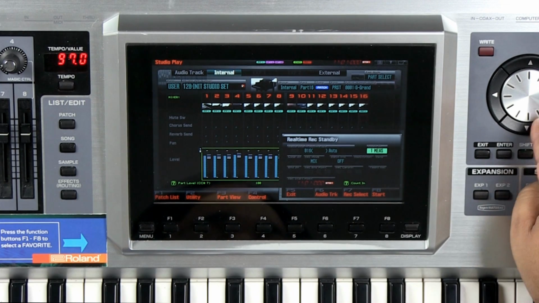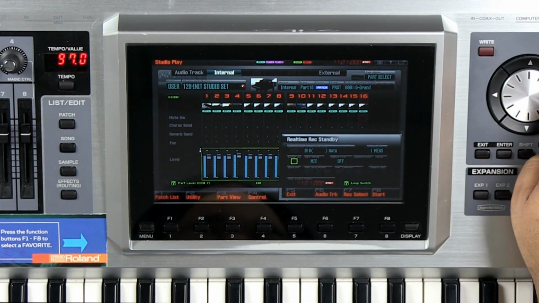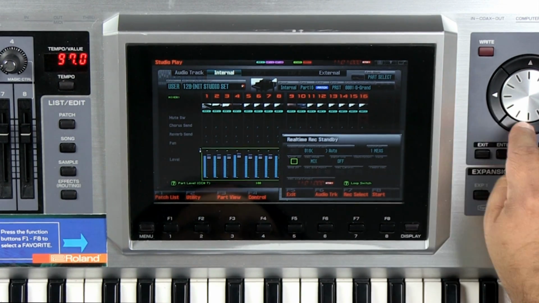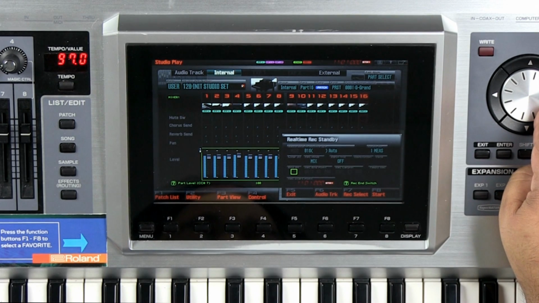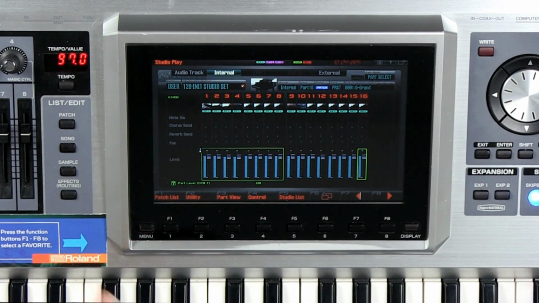Make sure my count-in is on 1 measure. Make sure my loop is off. Input quantize should be off. And end switch should be off. So make sure you have these settings here. Let's go ahead and press the record button.